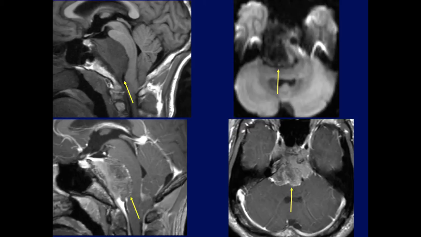What do we see here? What is this dark lesion? Correct. As Gino said, again, a classic clivus meningioma.